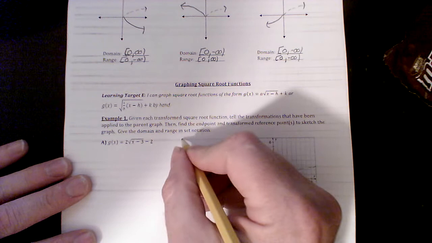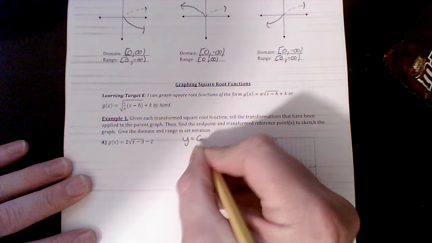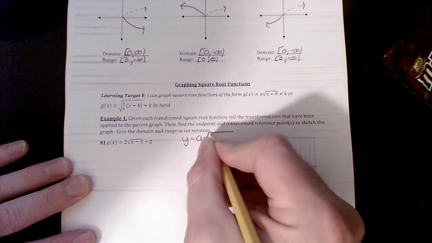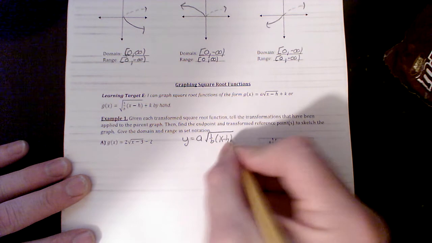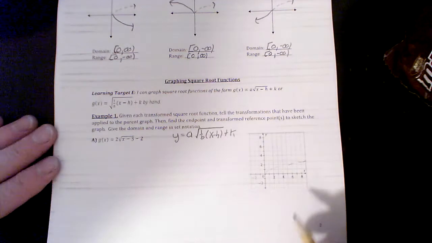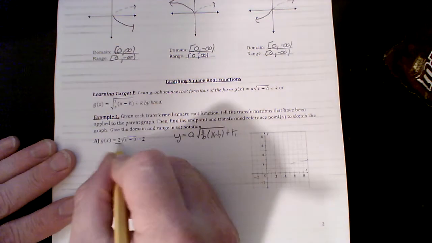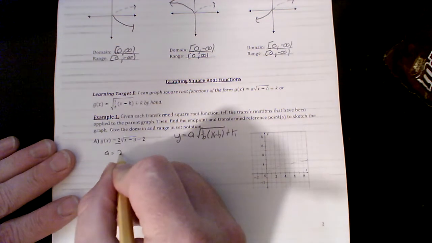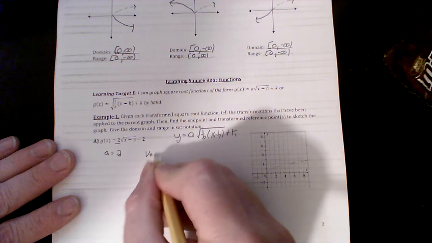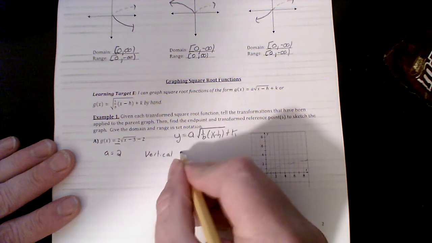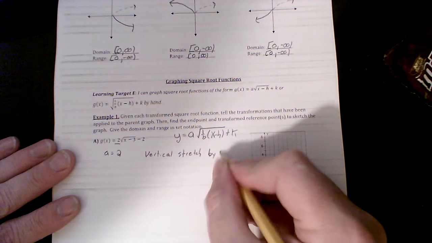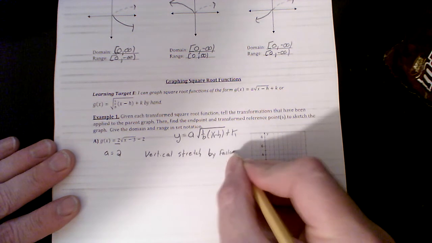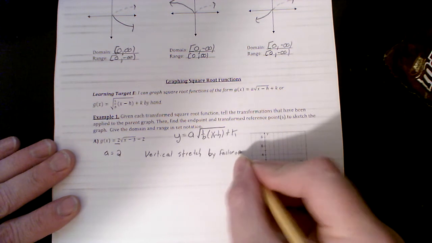Alright, we've got y equals a, and then within this function we've got 1 over b separated by parentheses to x minus h plus k. Notice I've drawn the original function. Let's see what happens to it. Well, a is 2. So that means vertical stretch by factor of 2.